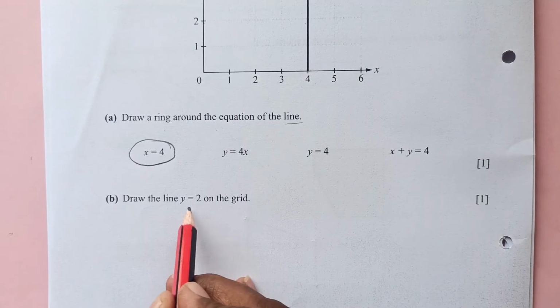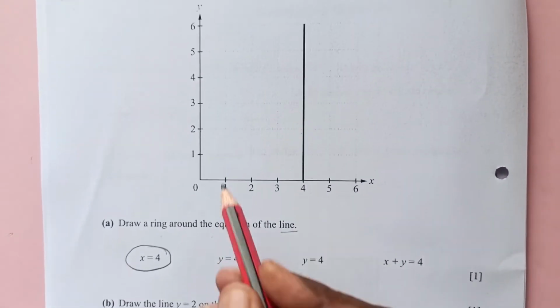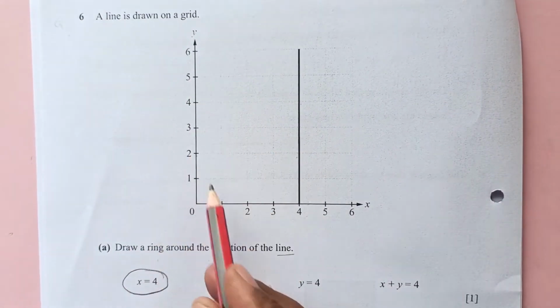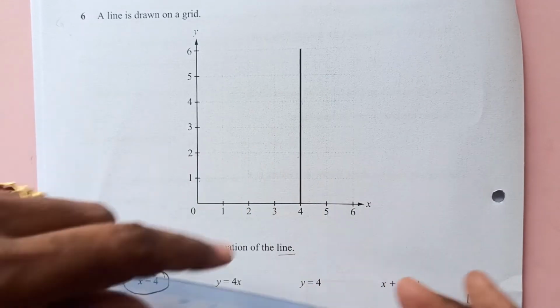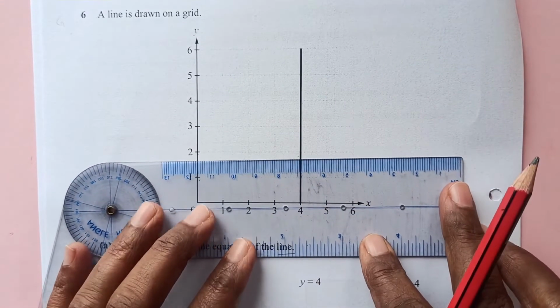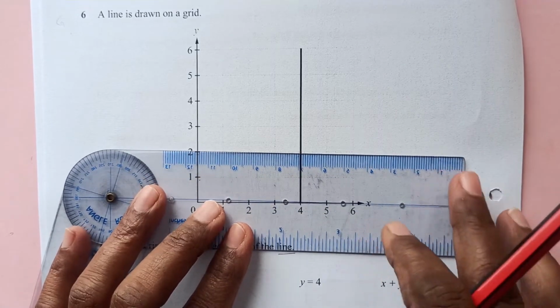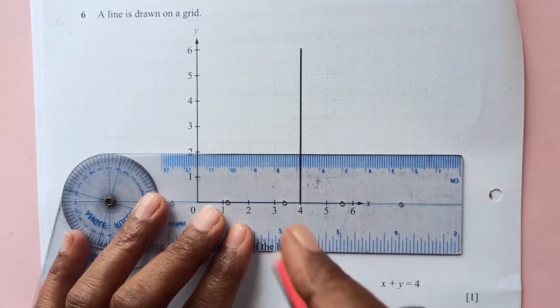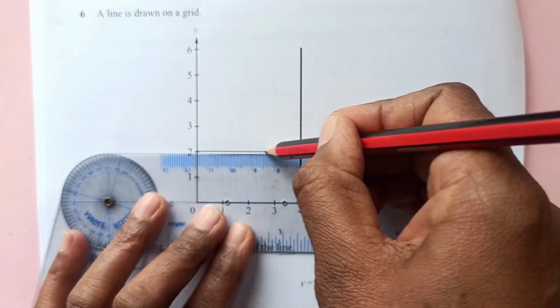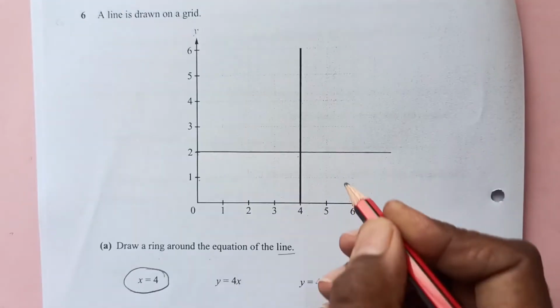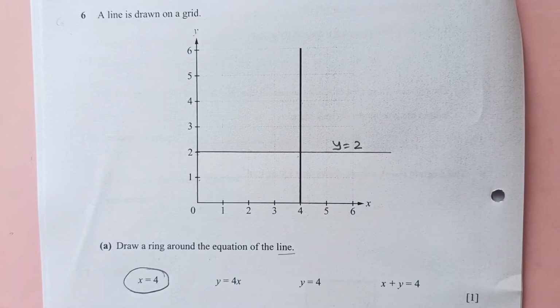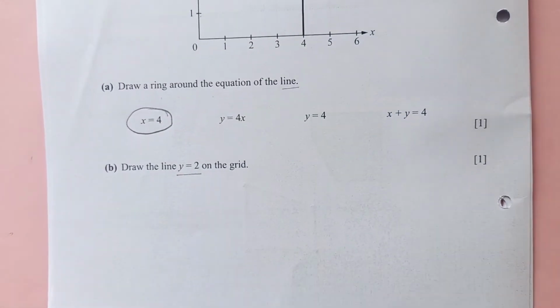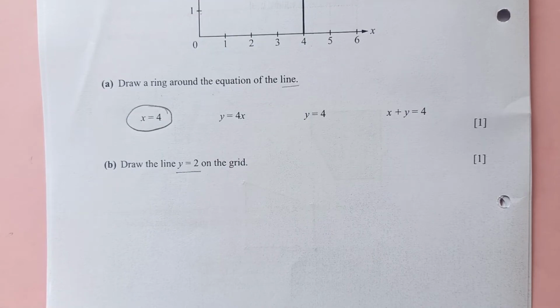Now draw the line y equals 2 on the grid. Y equals 2. This is the y axis. y1 here, 2 here. So that means this line will go this side here. So we can join this line. We can draw a line over here. So this is y equals 2, right? So that's it. This was a very small question, 2 marks.